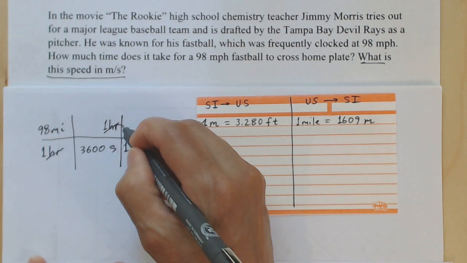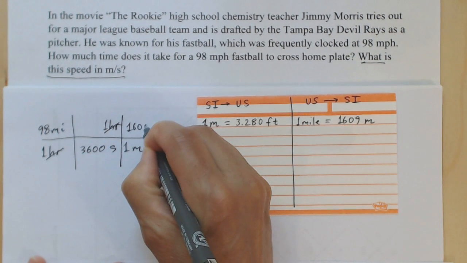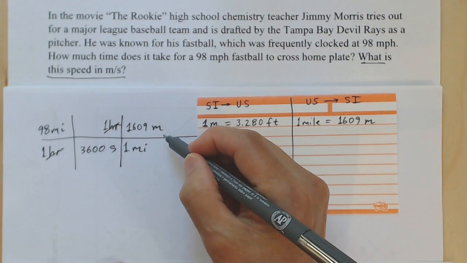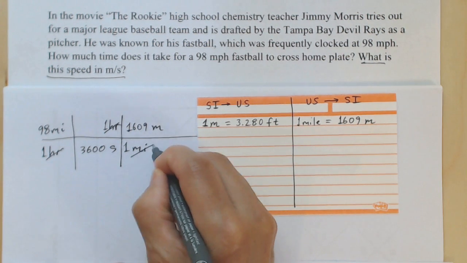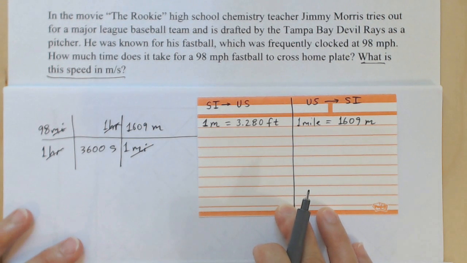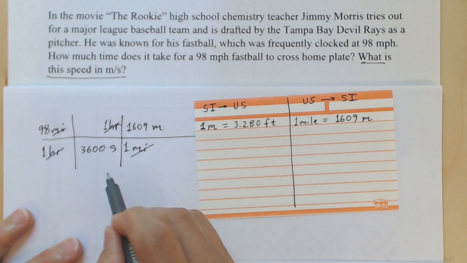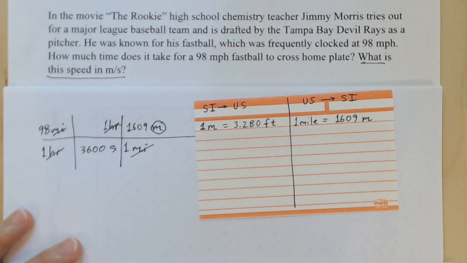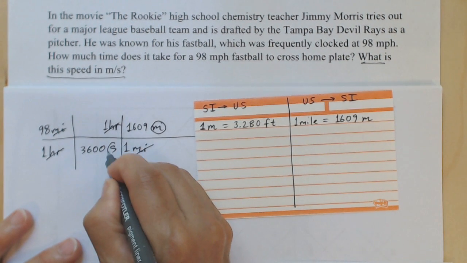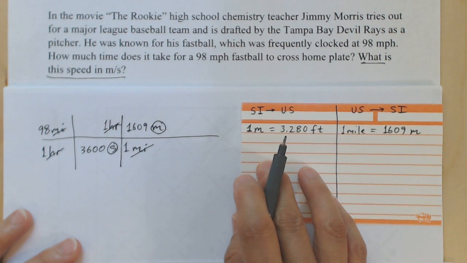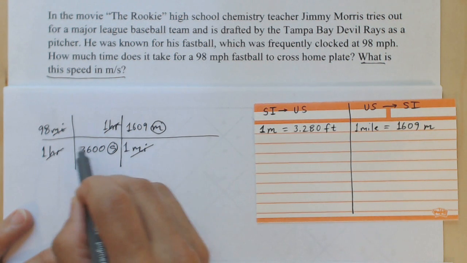And then I'll write 1609 meters in the numerator of the fraction, and cancel out miles and miles. Once I've done that, let's check. I have meters left that do not cancel with anything and seconds left which do not cancel with anything. So it looks like I am ready to multiply straight across.